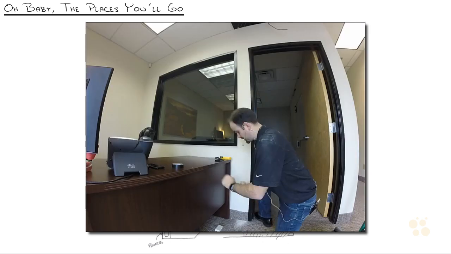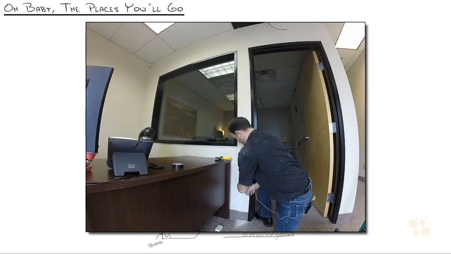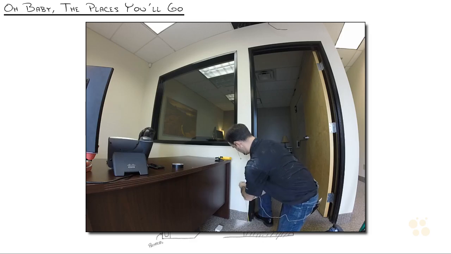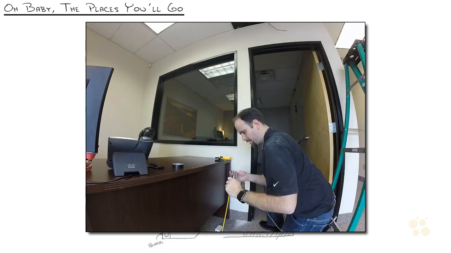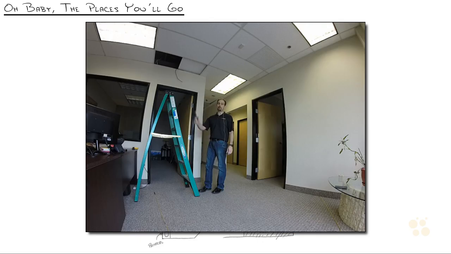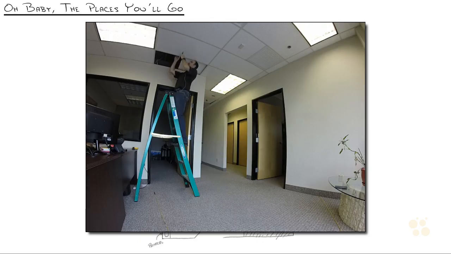All right, I've retaped the cable onto this guy. Now I just need to pull this guy out. Easier said than done. There we go. And pull it through. There we go. And after much deliberation, I'm thinking right there is a good spot for the wireless access point. And there we have it.